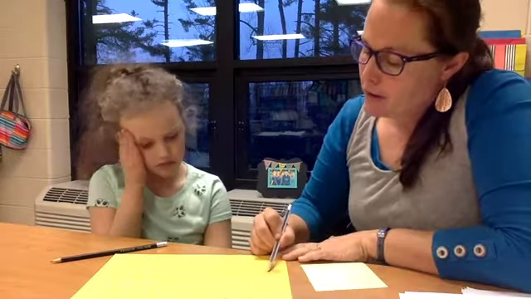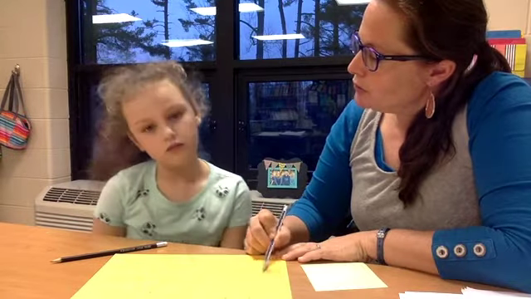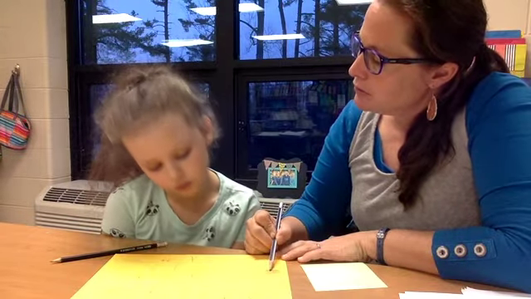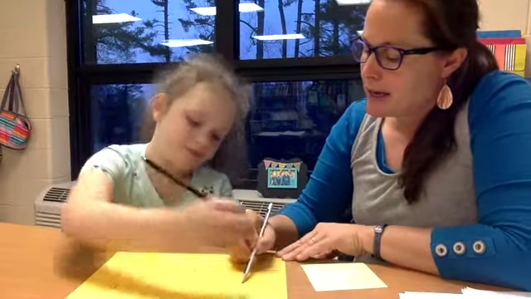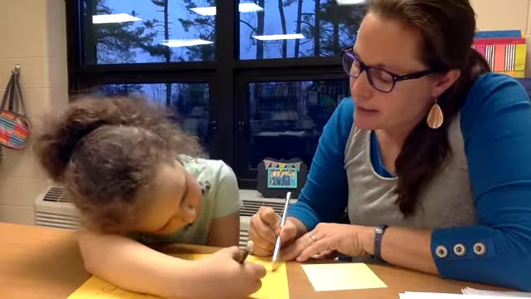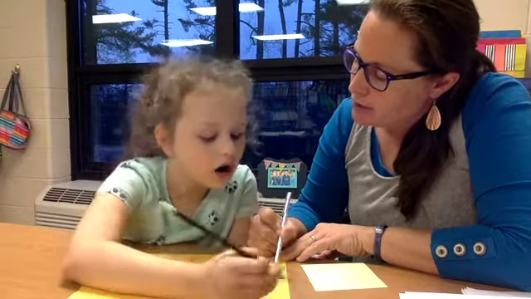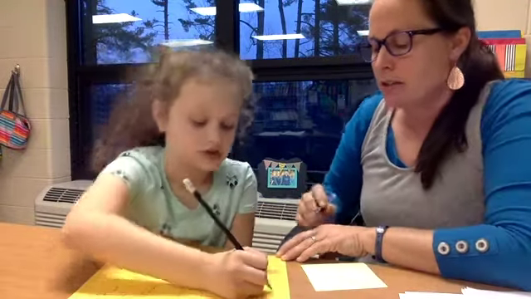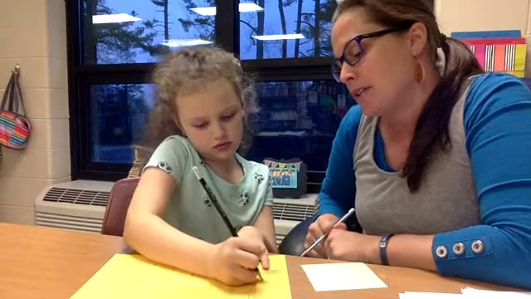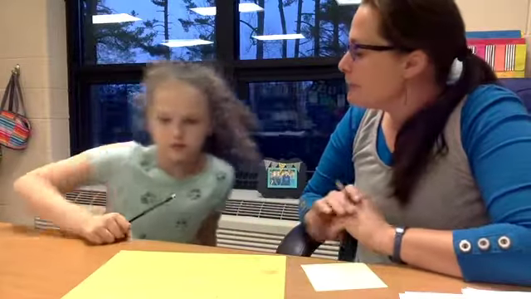So we have, how many parts total? 3. And remember, the numerator is the number on top, and the numerator is the parts that are what? Shaded. Okay, so write down the number of the parts that are shaded. Okay, let's try this again. So now, how many parts are shaded?